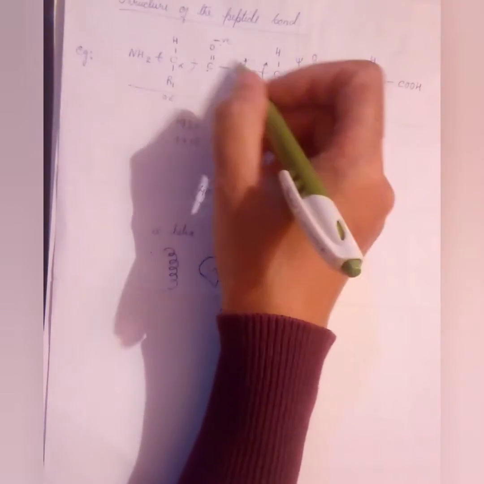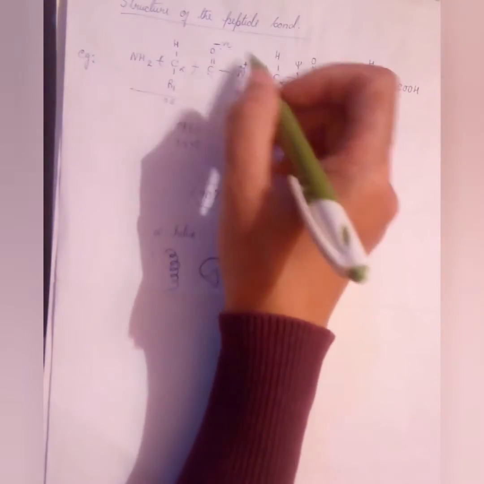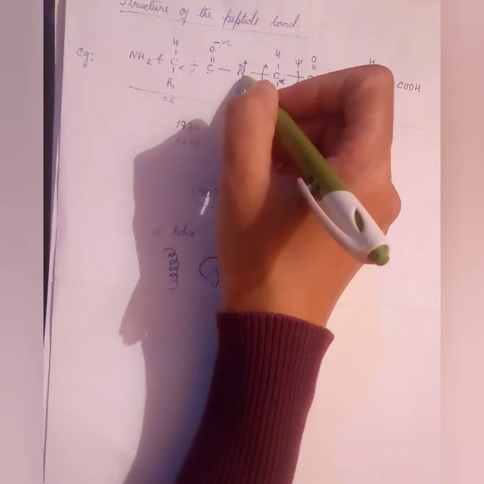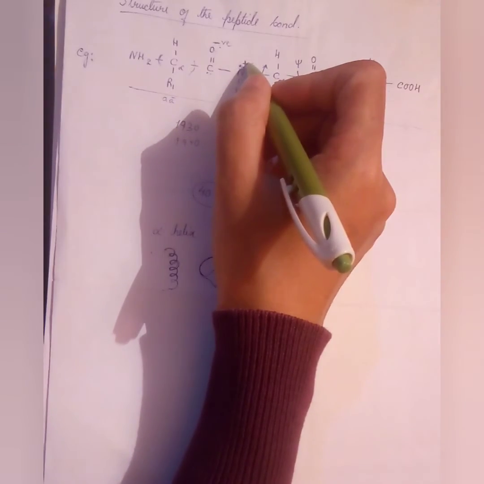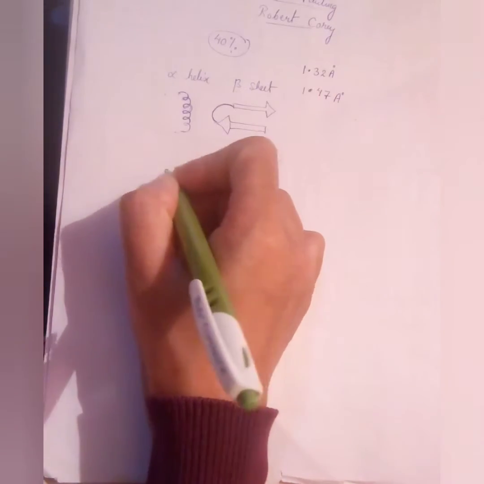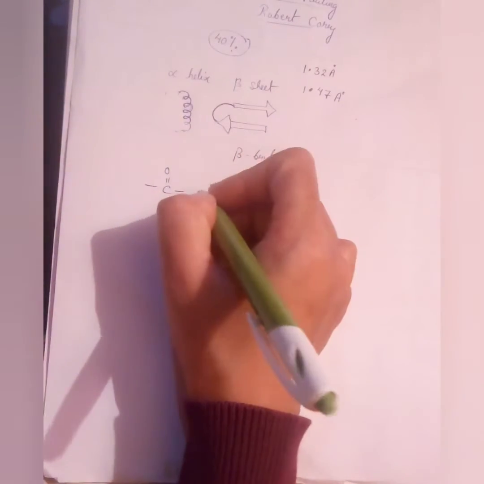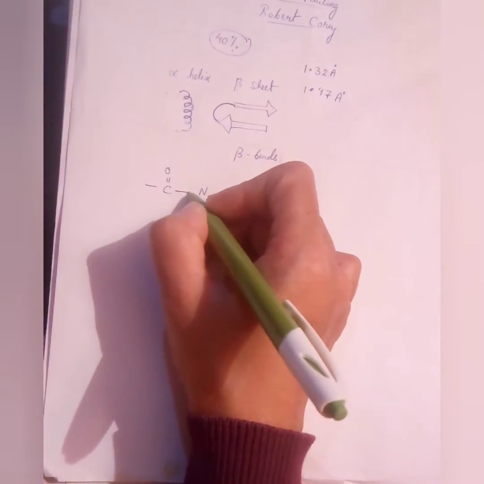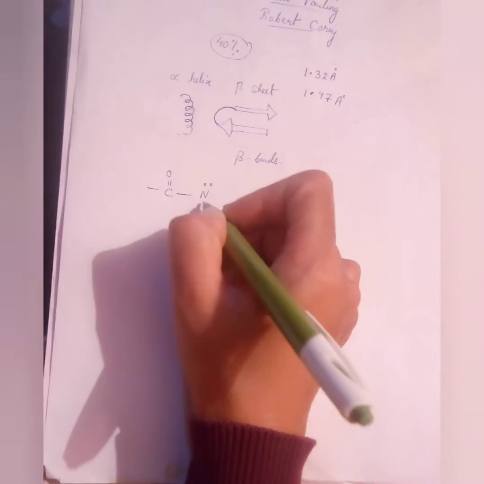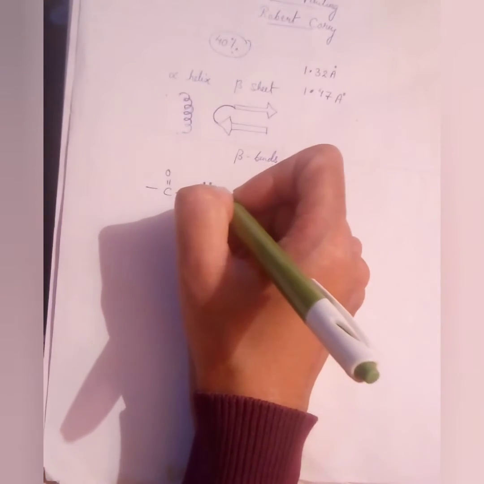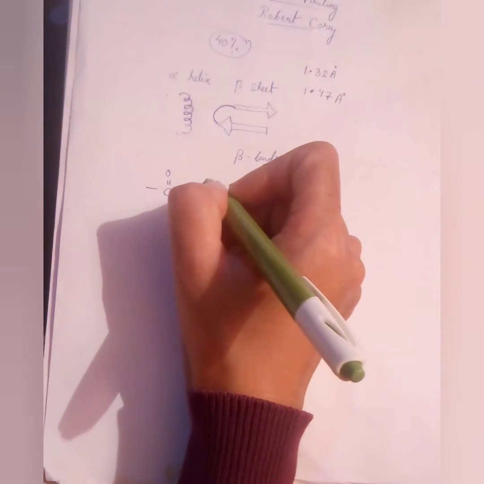Now, since positive and negative charges are present, the oxygen has a partial negative charge and the nitrogen has a partial positive charge, setting up a small electric dipole. So you see here, I will just draw this part only. This is the first amino acid, the carbonyl oxygen of the first amino acid. It forms a bond with the amino group of the second amino acid. Since this nitrogen has these electrons, it will share them.